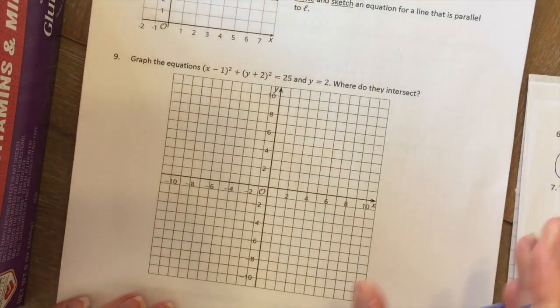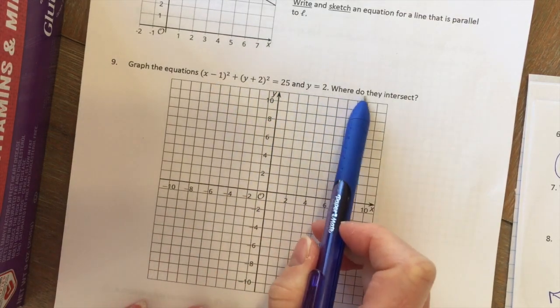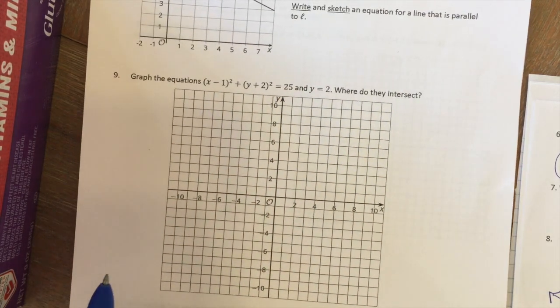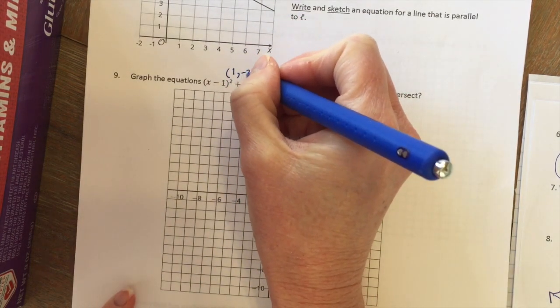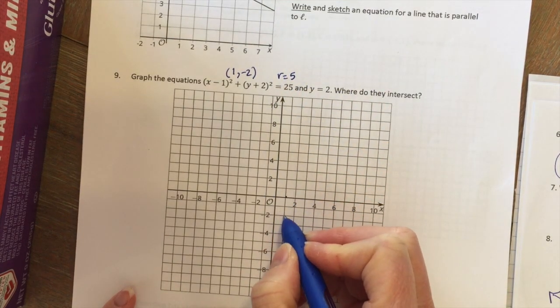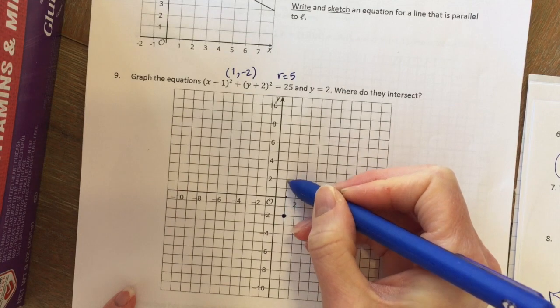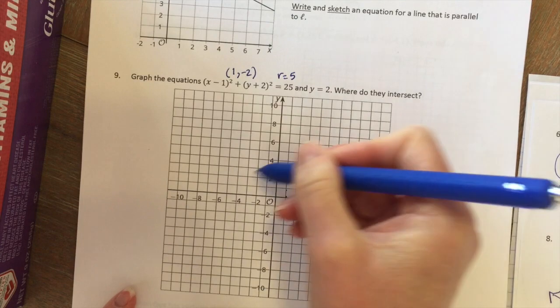So on number 9, it asks us to graph the equation of this circle and this line and determine where they intersect. This was a problem in our lesson, in our workbook. Maybe look at lesson 13 or 14. So anyways, you want to graph this. My circle's center is 1, -2, and my radius would be 5. So at 1, -2, and then I would go up 5. I would go right 5, left 5, down 5, and I'd pencil in a circle.